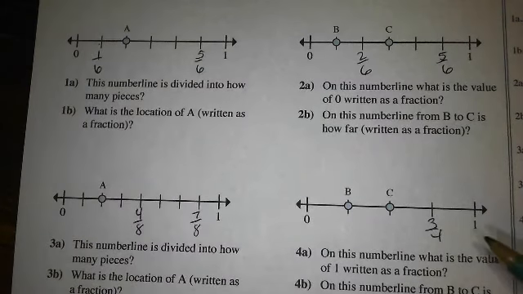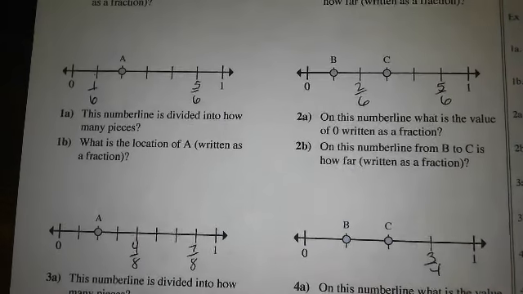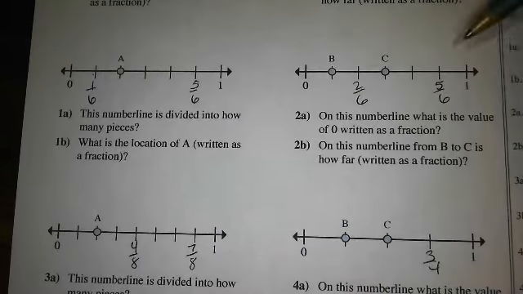Today we're looking at fractions on a number line. So we're going to ignore the questions below and we're just going to look at the fractions on a number line and how to figure out what each letter represents.